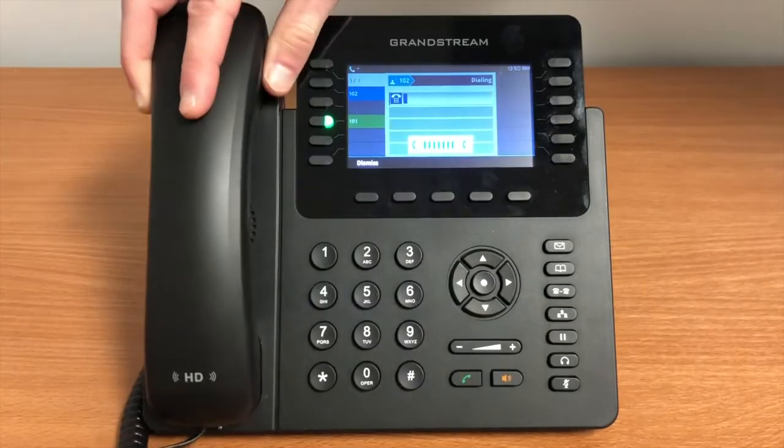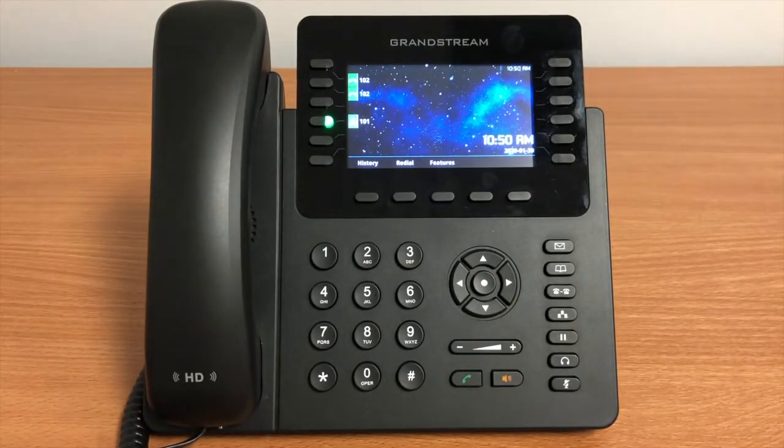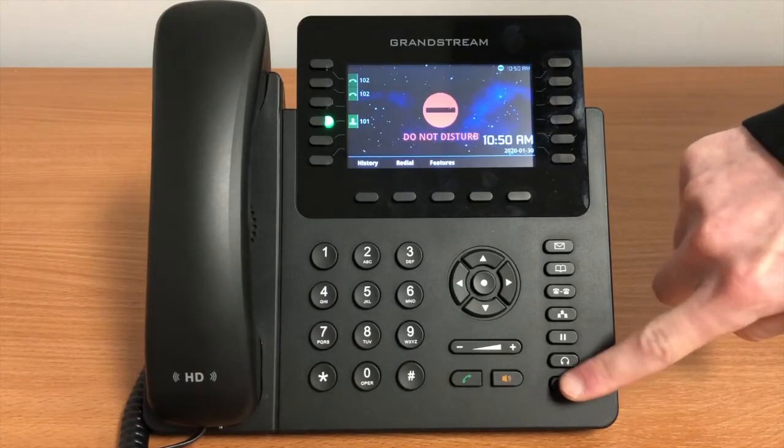When Do Not Disturb, or DND, is enabled, this sends incoming calls directly to your voicemail. When on the main screen, the mute button located on the bottom right of your phone toggles this option on and off. Your phone may have a call park key.